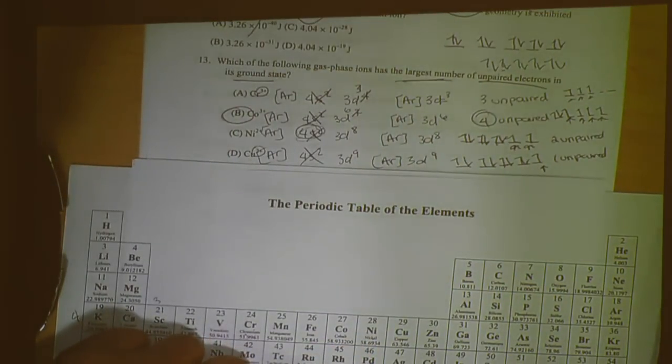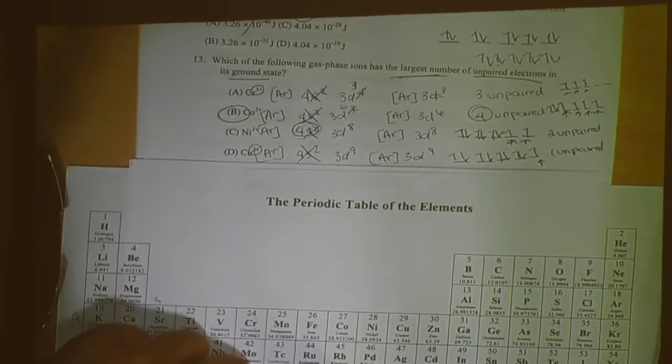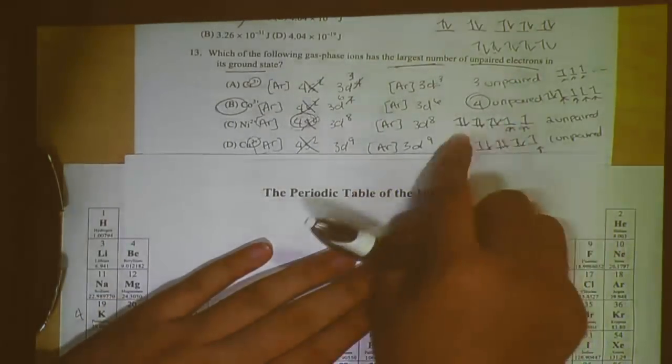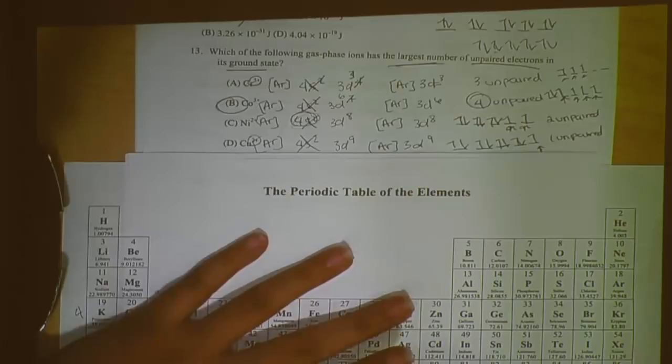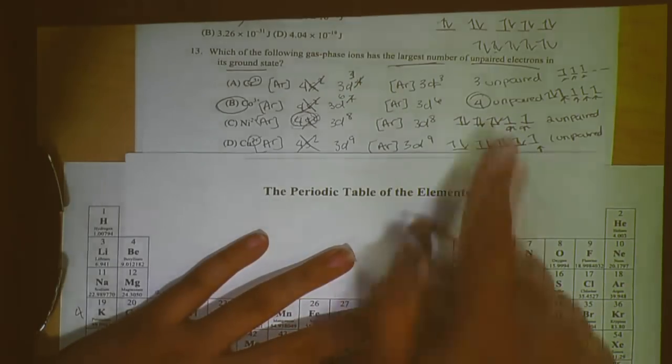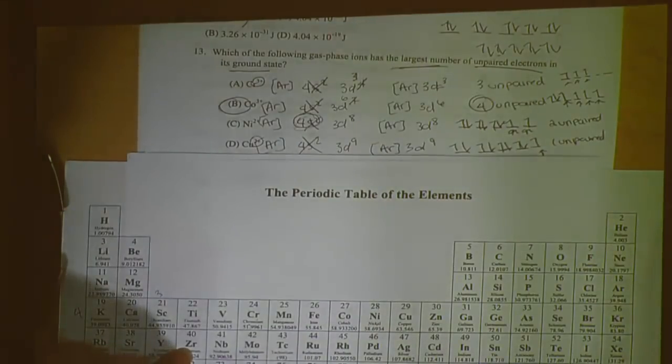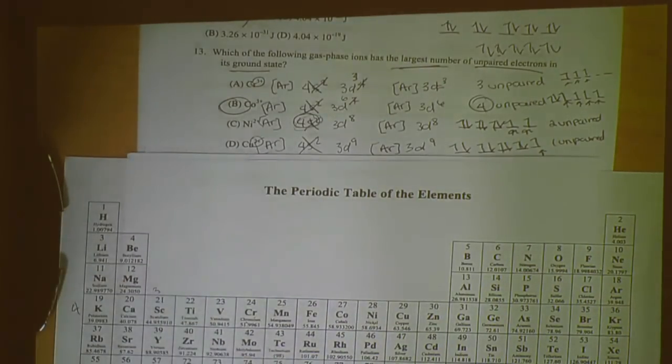So the way to solve this one, you have to write down the electron configuration and see the largest number of unpaired based on how the electrons look if you draw it. Okay? And the way you know that there's 5 here is because in the d subshell, there's 5 orbitals.